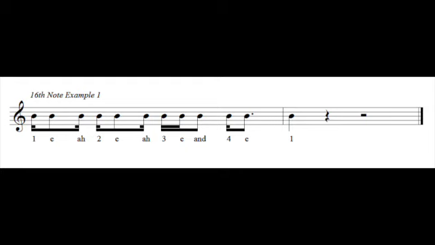The issues with syncopation come to the fore in this particular image. 1E, a 2E, a 3E and 4E, 4E, terrible. Nobody would count that particularly well, just weird, 4E.